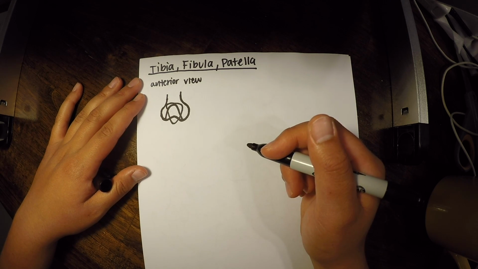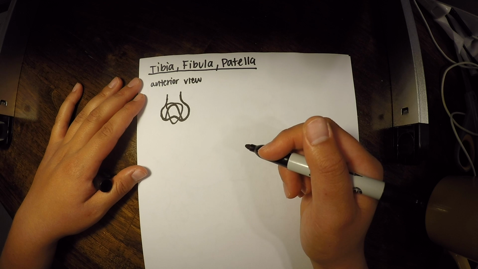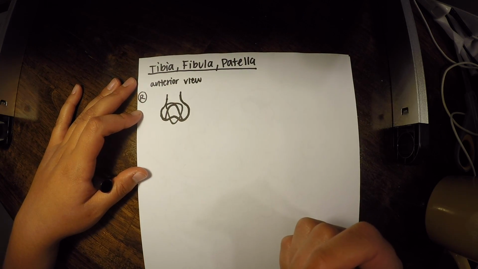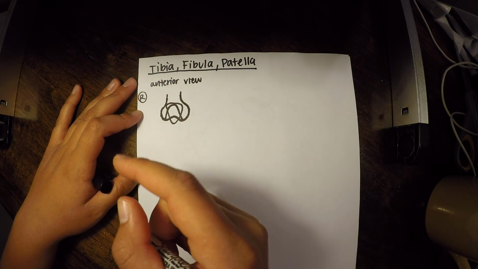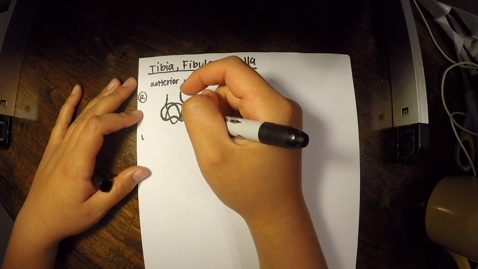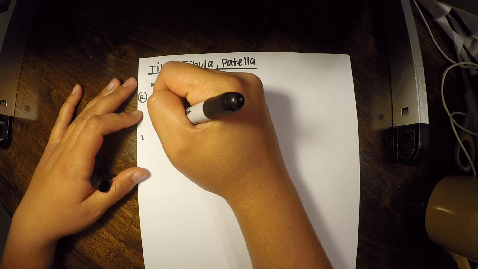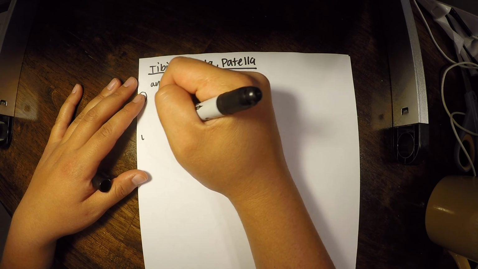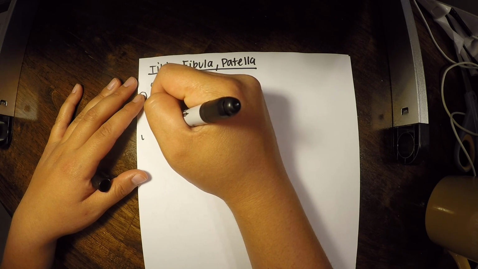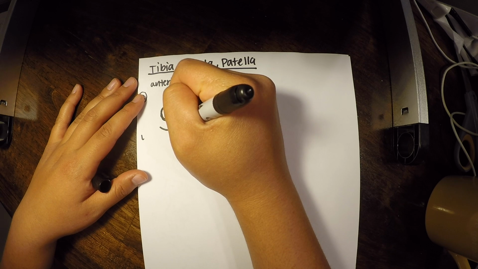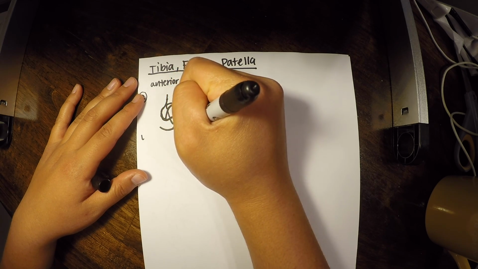So let's start with this. This is going to be a right structure, because this is going to be lateral and medial. Alrighty, so our tibia is the one that actually articulates or forms a little joint surface with our femur. So it's going to look like that.